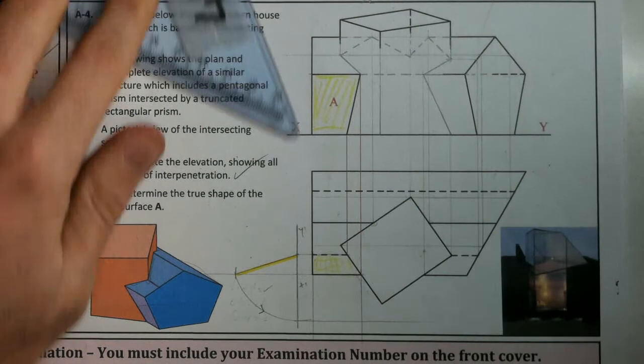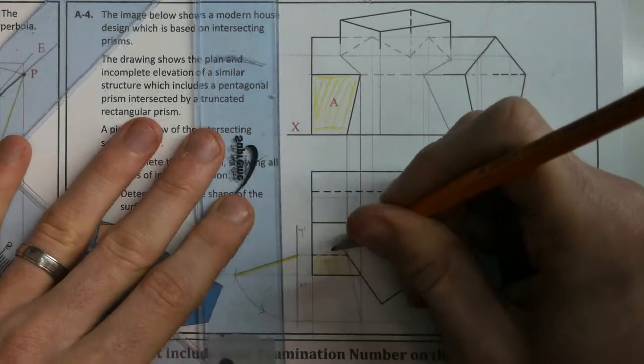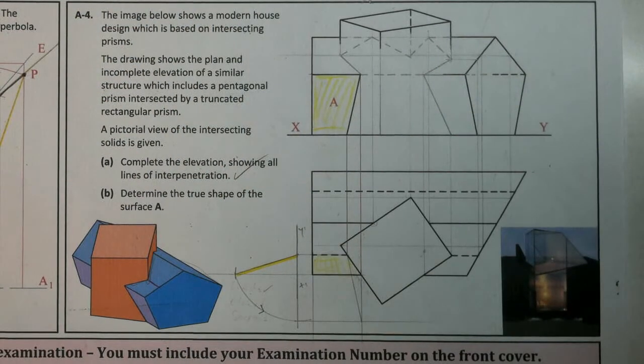And just for clarity, I'm going to use a different colour just to highlight this true shape.